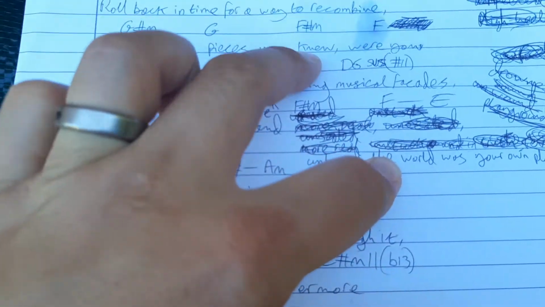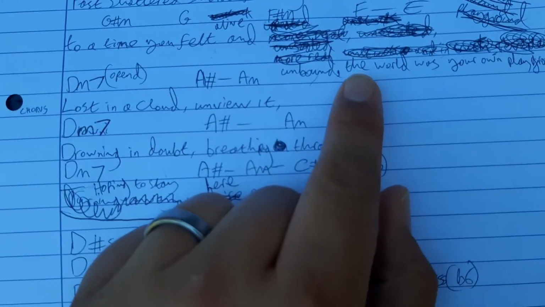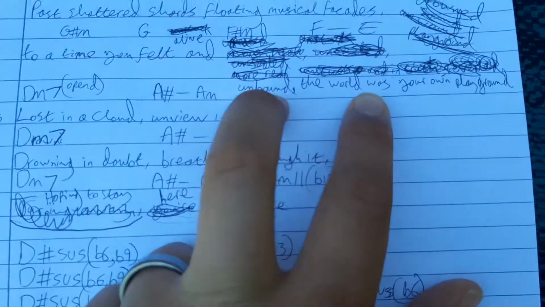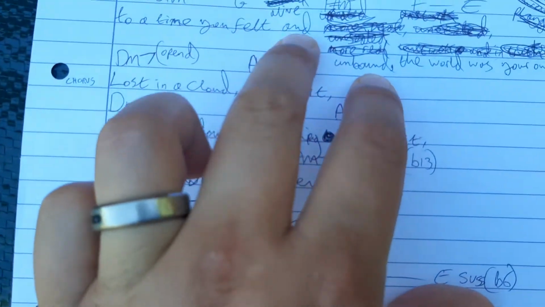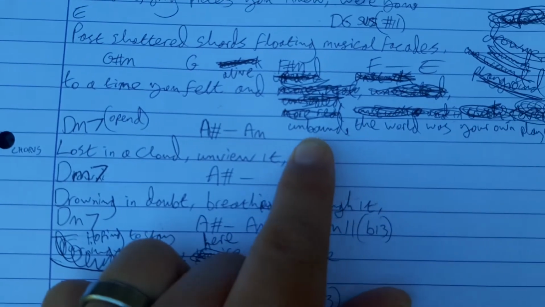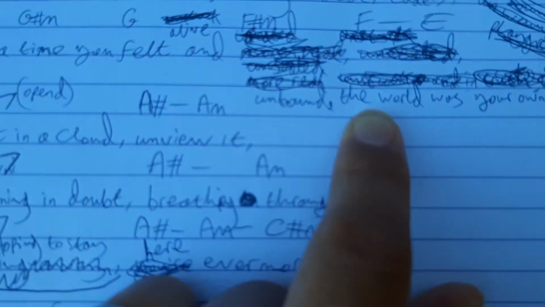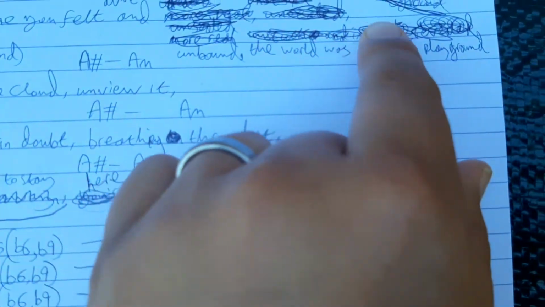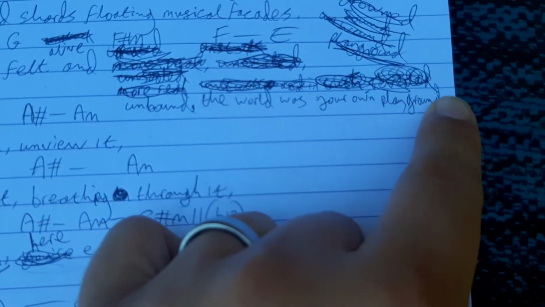There's nothing up here that locks you into needing it down here. So I scrapped it. It's making its own rhyme on its own line, in its own time. And to a time you felt alive and unbound. Suddenly a wild unbound appeared when you shook the grass, and the world was your own playground. So instead of that unsealed, I've gone with the world was your own playground.